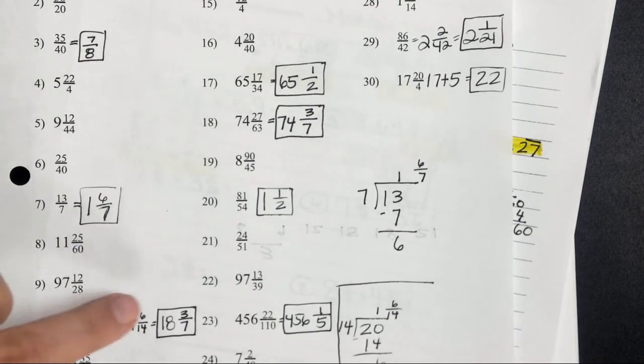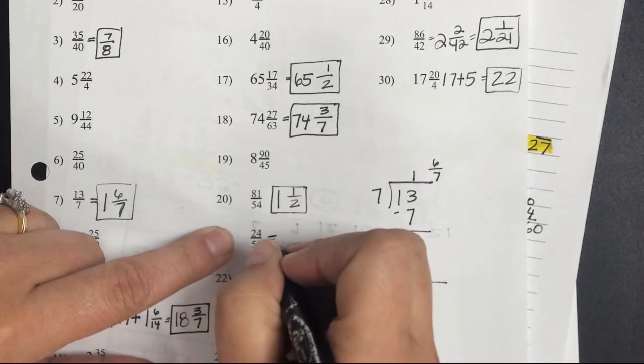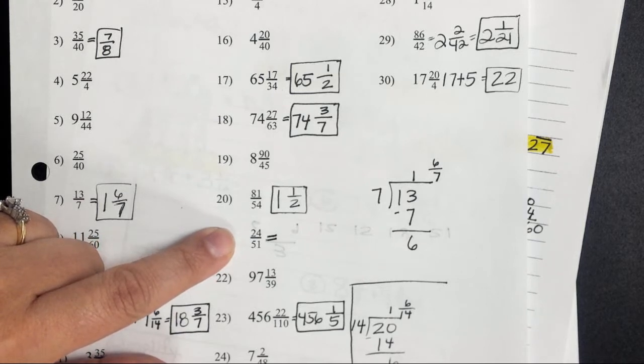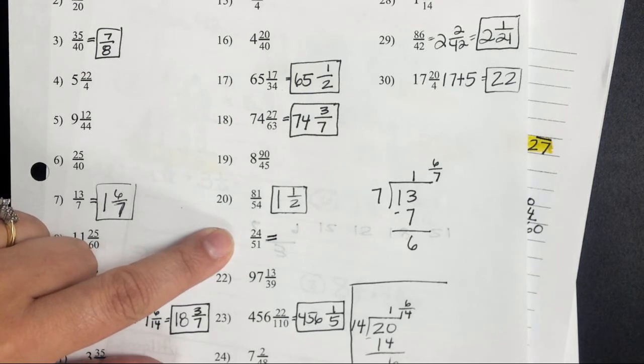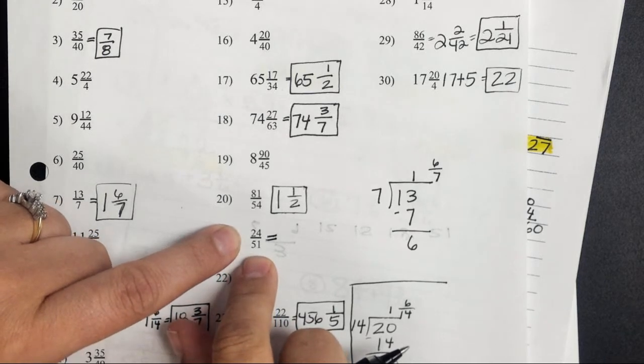All right, here we go. Is it improper? No, it is not. And yes, we can simplify. How do we know we can simplify? I think I know what you're trying to say. When you add the digits together, 2 plus 4 is 6, which can be divided by 3. 5 plus 1 is 6. 6 can be divided by 3. So 3 is their greatest common factor.